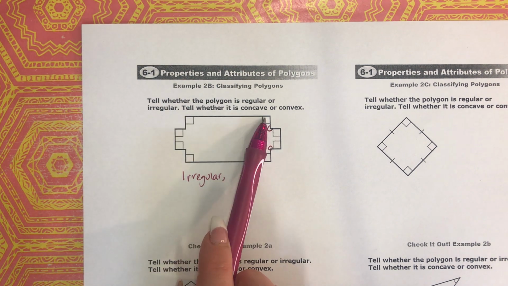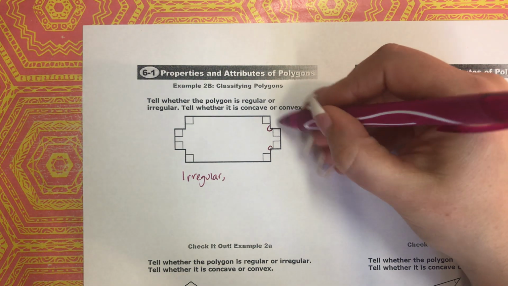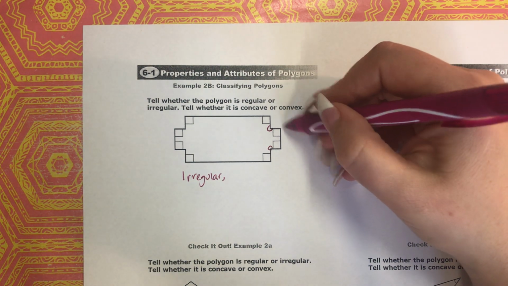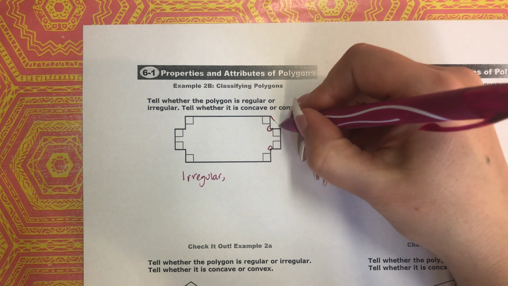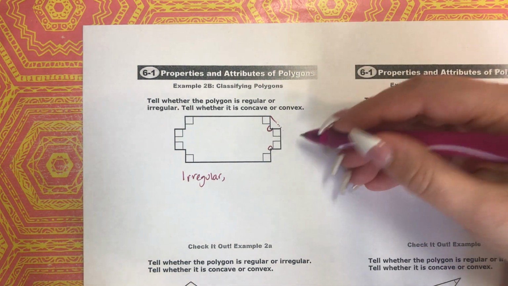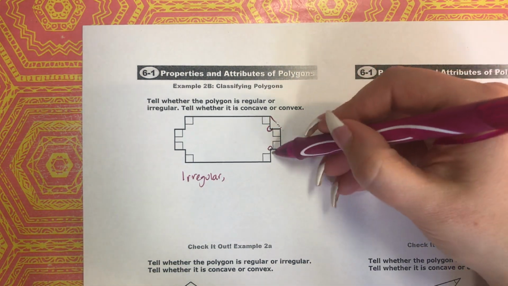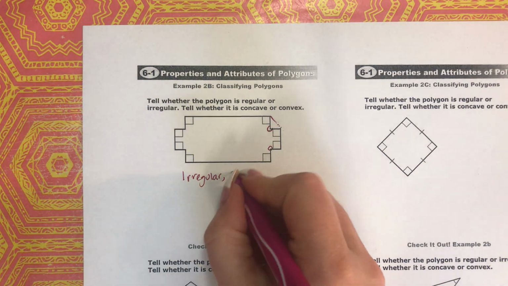Now we have to tell whether it's concave or convex. If I take these two vertices right here that are not consecutive, I can draw a diagonal here, and that vertex is on the inside of the diagonal. You can see that each of these sides is kind of caving in. So this would be irregular concave.